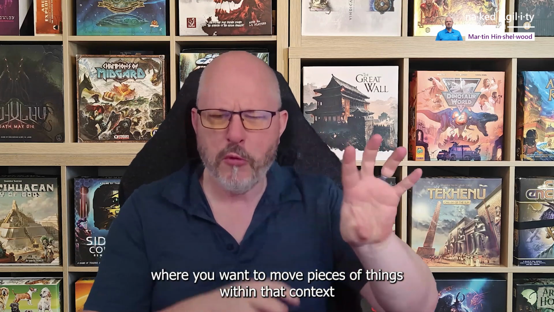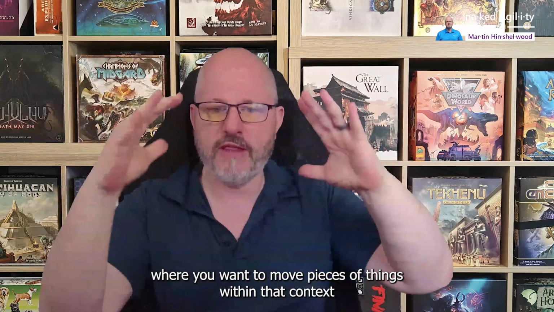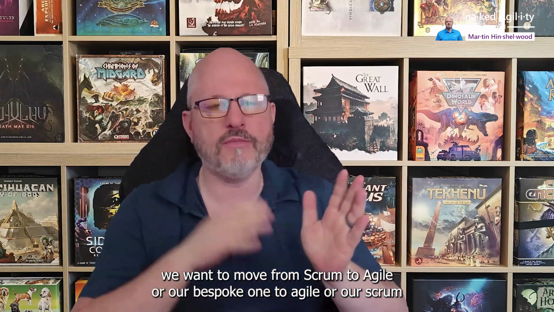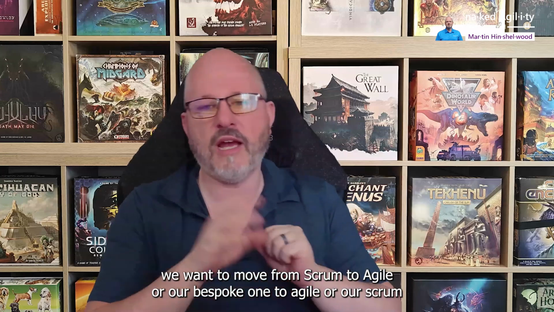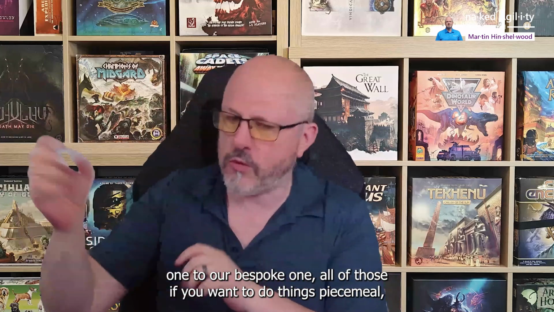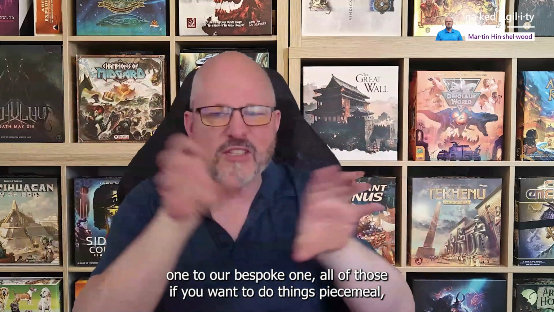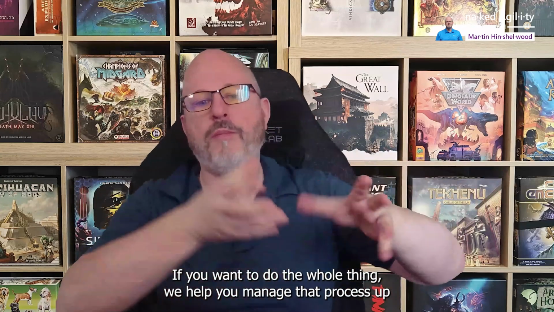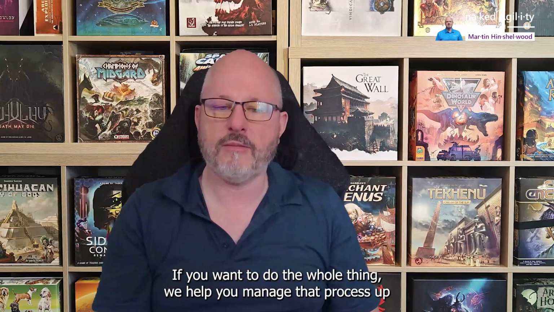Or we also provide a service where you want to move pieces of things within that context around and consolidate and change process template. We want to move from Scrum to Agile, or our bespoke one to Agile, or our Scrum one to our bespoke one. All of those. If you want to do things piecemeal, we can help with that. If you want to do the whole thing, we help you manage that process up to the cloud.